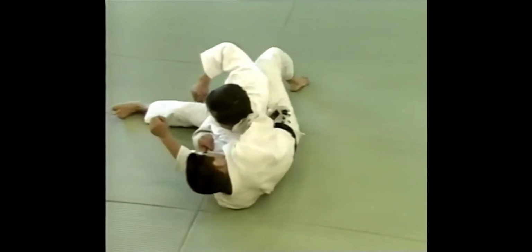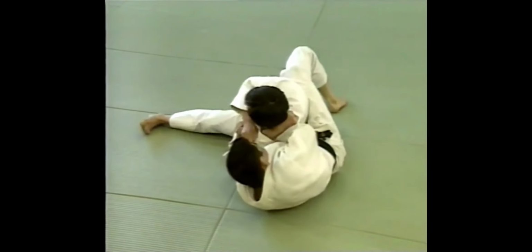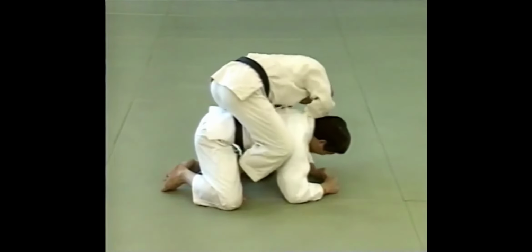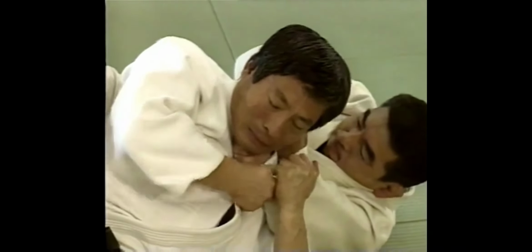And here's how to apply a Nami Juji Jime from behind. When applying the technique from behind and under, it's important to restrain your opponent's lower body with your legs to prevent him from pulling you up.